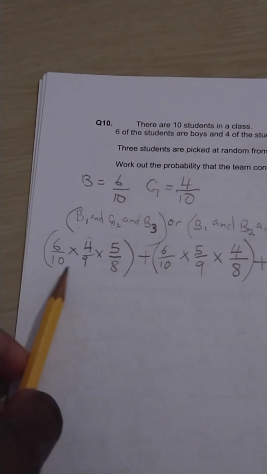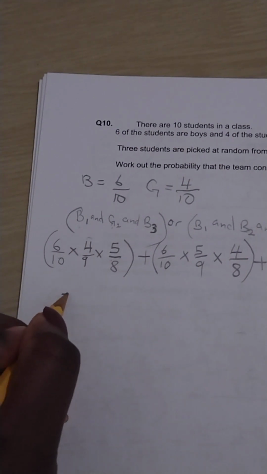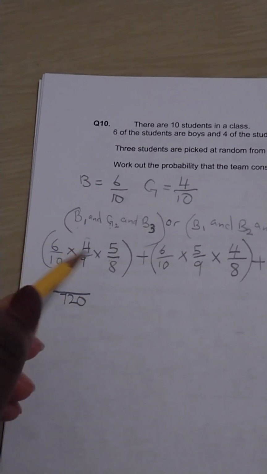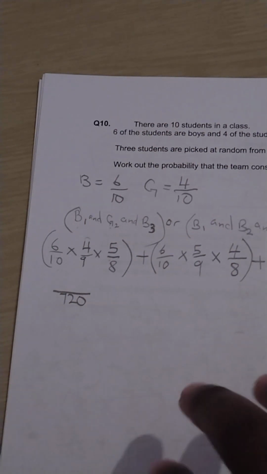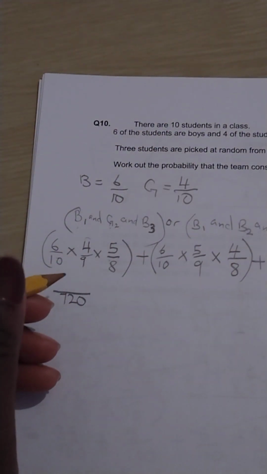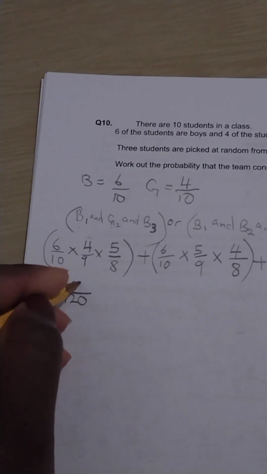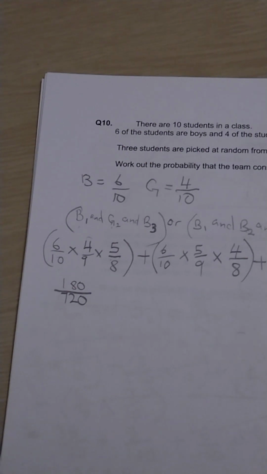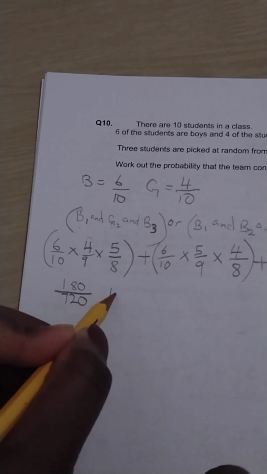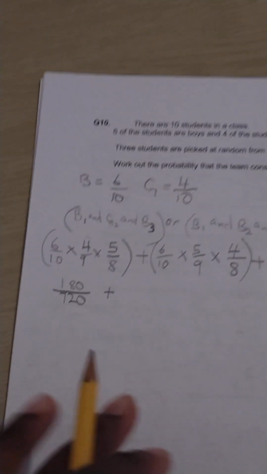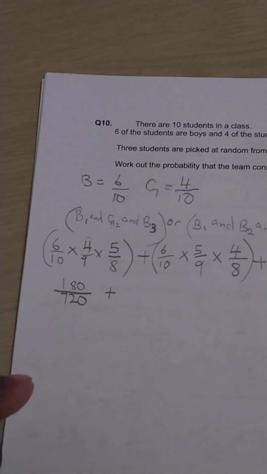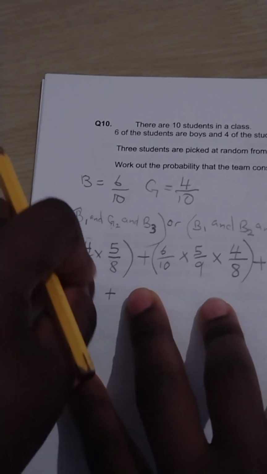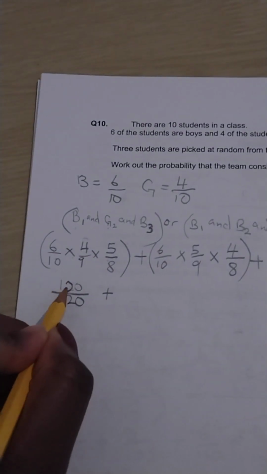9 times 8 is 72 times 10, 720. 4 times 5 is 20. 20 times 6, that's meant to be 120 rather, not 180. 20 times 6 is 120.